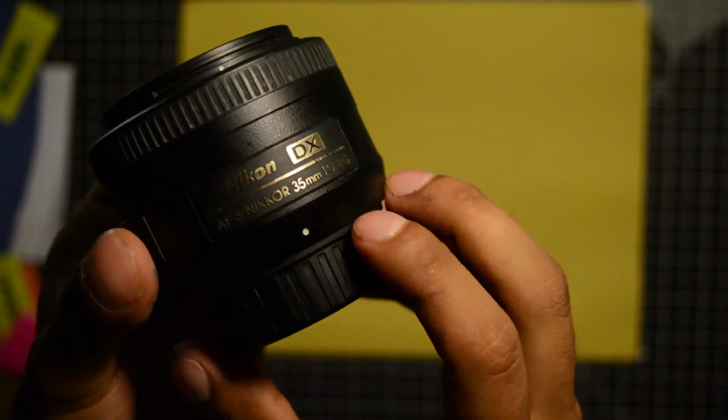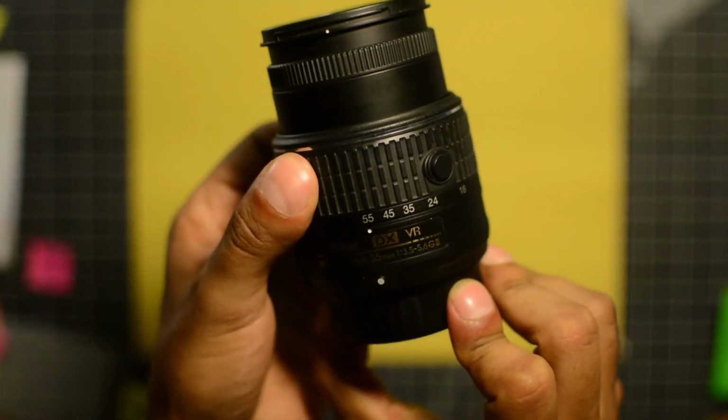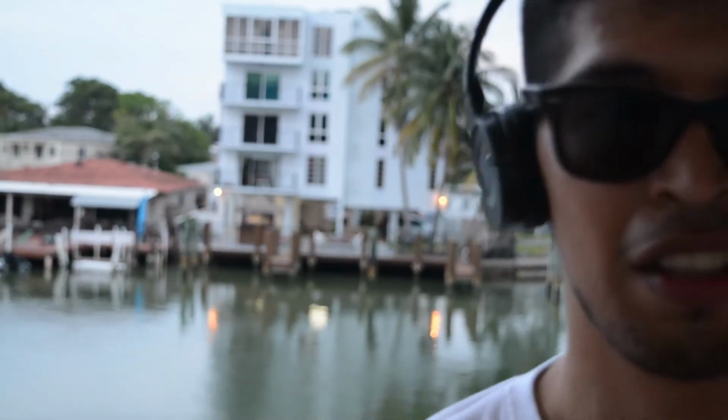So lenses are grouped into two categories. There's prime lenses and then there's zoom lenses. Prime lenses have one focal length. Zoom lenses have multiple, so you can zoom in and zoom out. So they're more flexible.